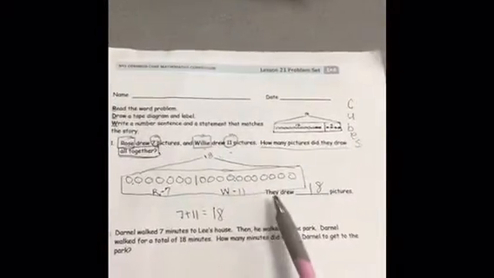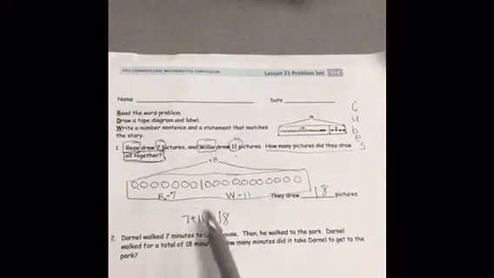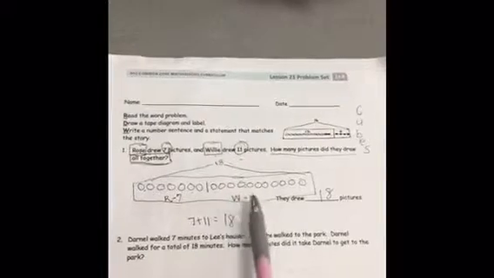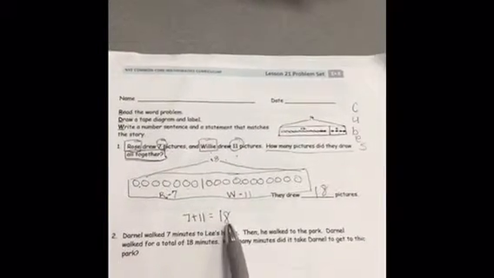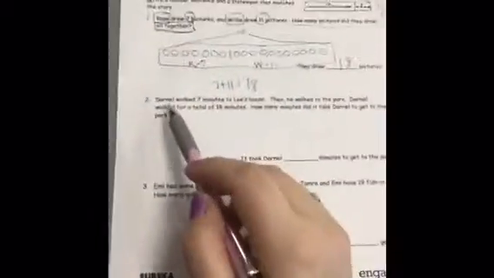A statement says, they drew blank pictures. Well, we figured out that Rose and Willie drew 18 pictures all together. So there's my answer.